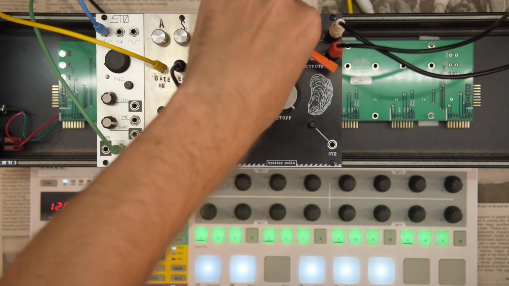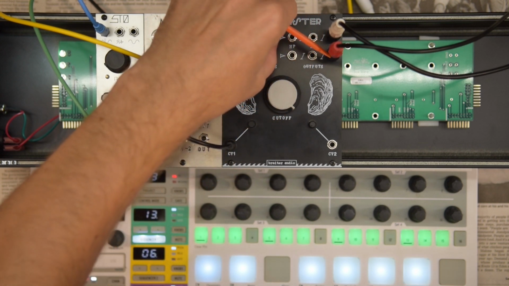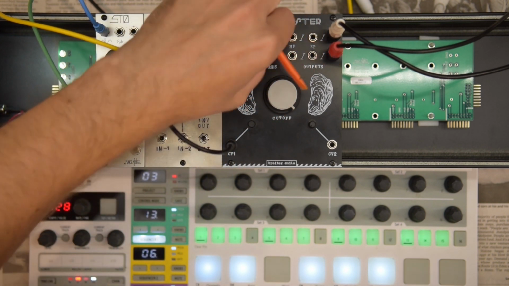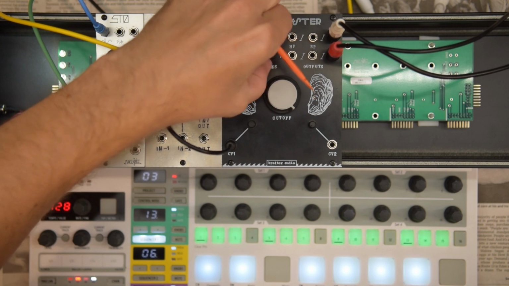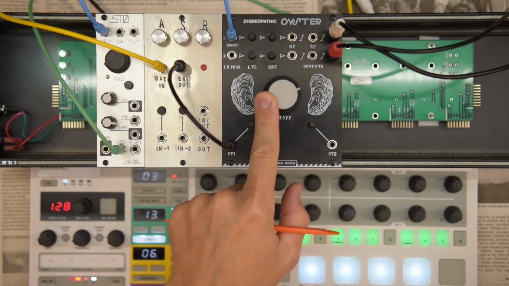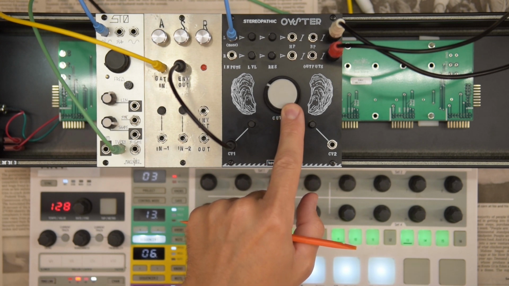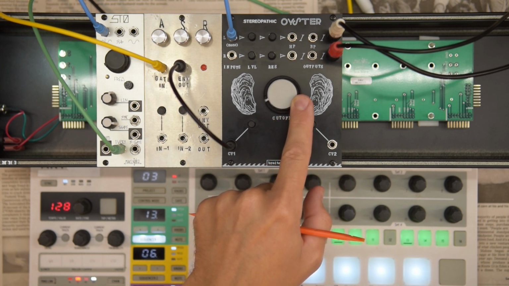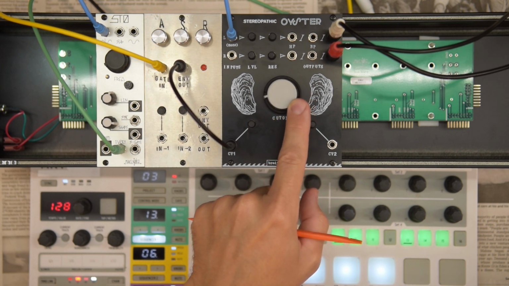So let's add some resonance. Let's go to about 3 o'clock for both of them. As you can tell, it's gotten a little bit more sizzly. So now let's do a little sweep there.